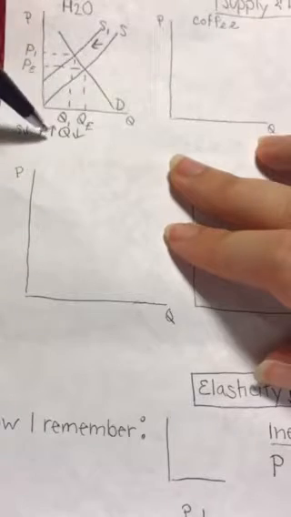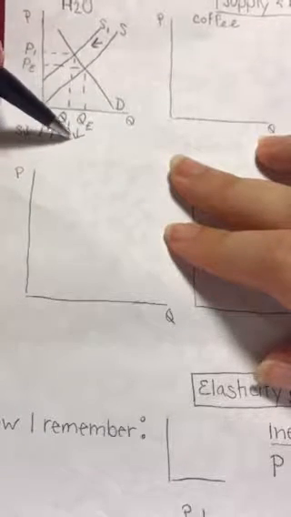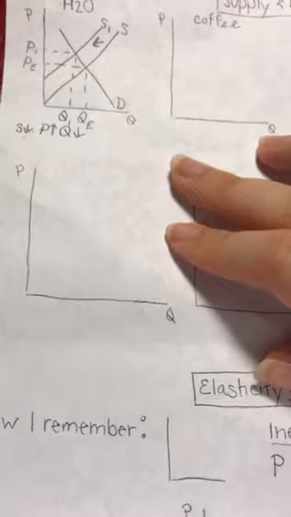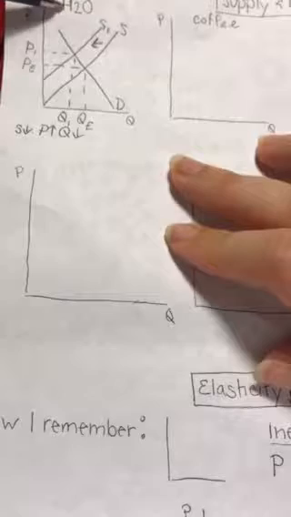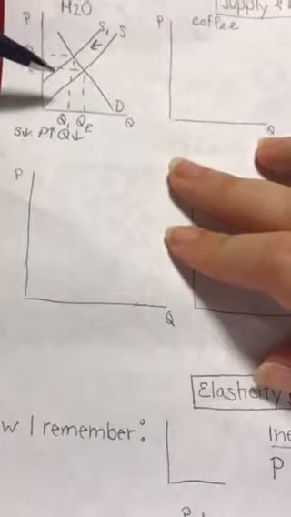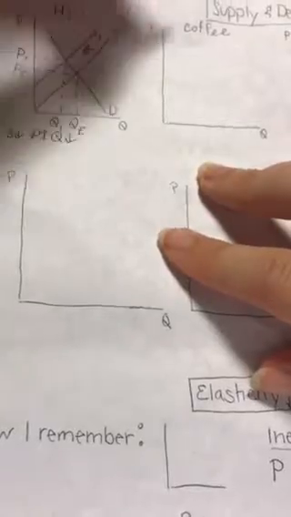Okay. Now let's pull some information from this. I can see that price went up and quantity went down. All right, that's super basic. Let's take it a step further. Let's acknowledge the fact the water market affects other things. The water market, for example, might affect the coffee market.